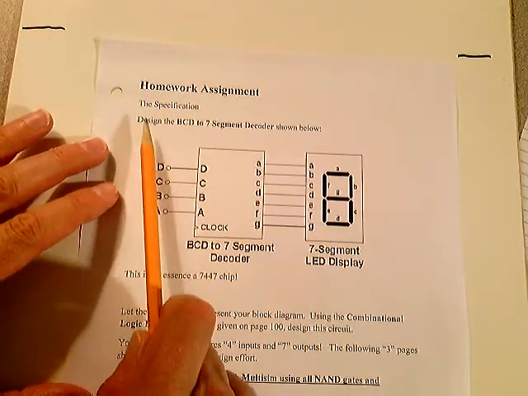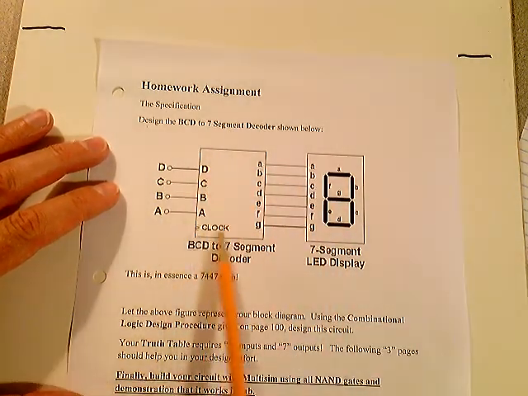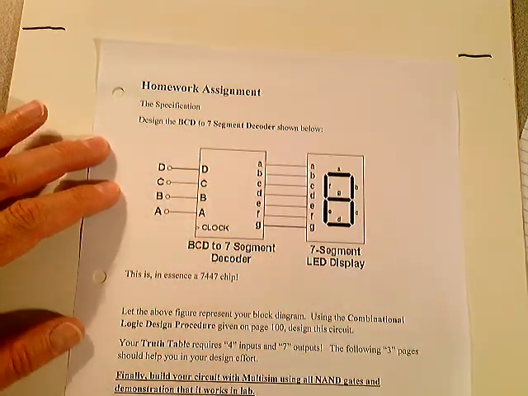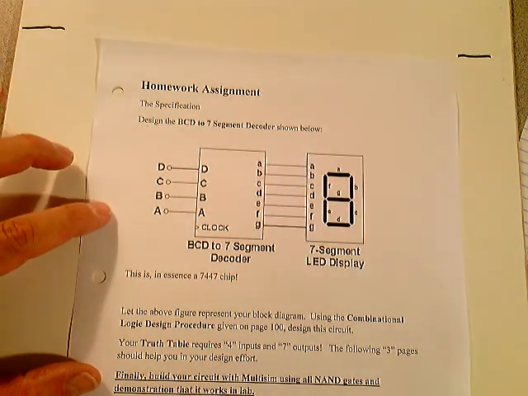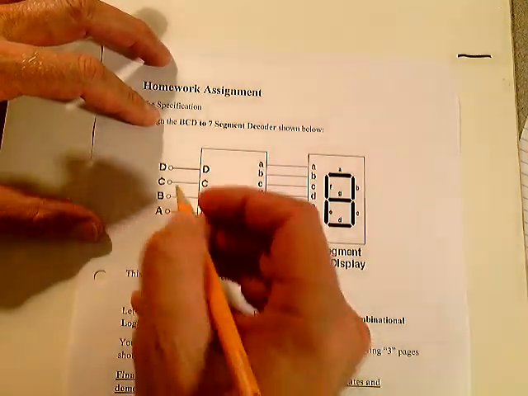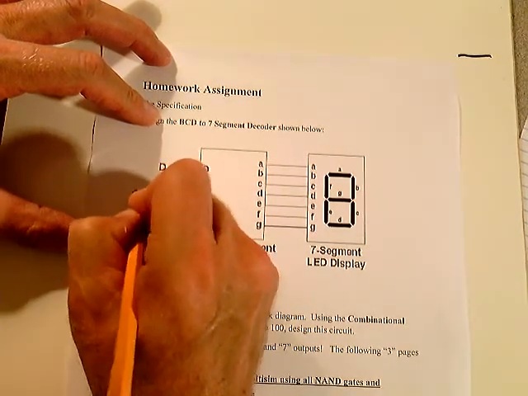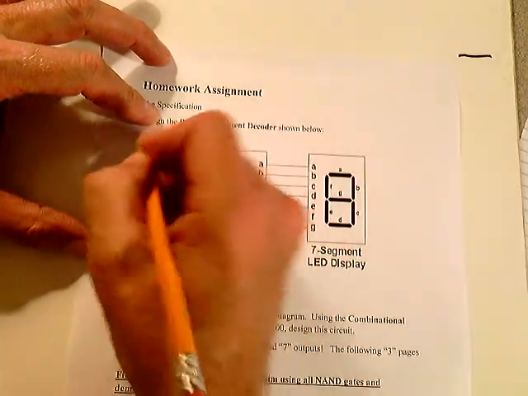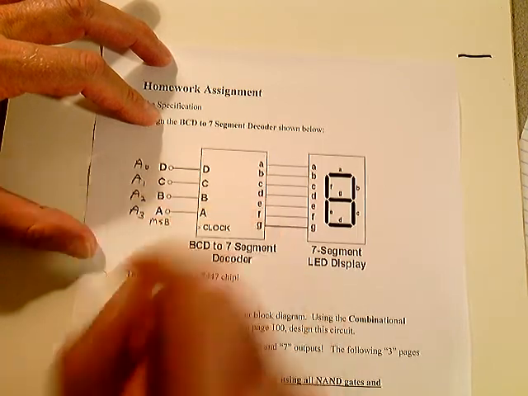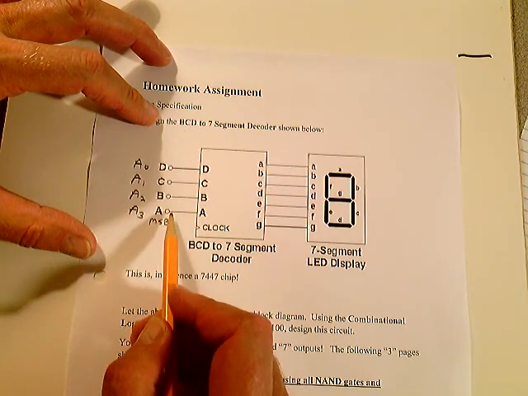The specification is I want you to design a BCD to 7-segment decoder as shown below. You're going to design this circuit right here. You're going to have 4 inputs. This is your binary coded decimal, and when we do our truth table, instead of having A, B, C, D across the top, let's do that a little differently here. Let's call these A3, A2, A1, and A0, with A3 being the most significant bit. So your truth table would start out with the inputs A3, A2, A1, and A0.